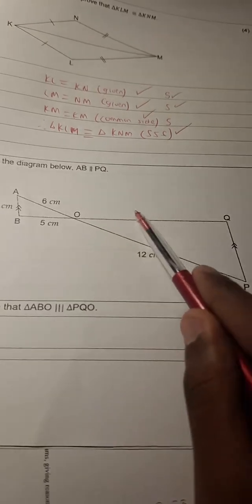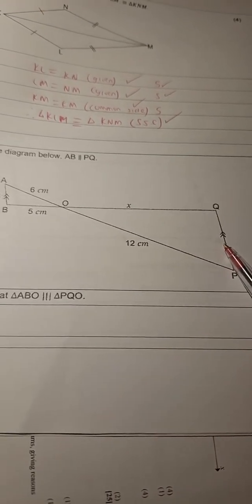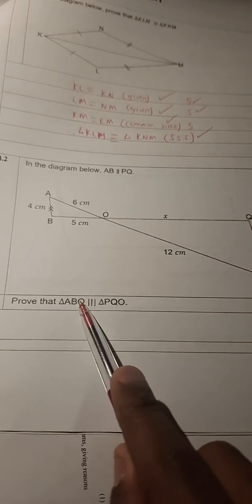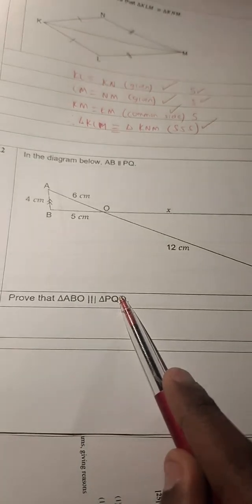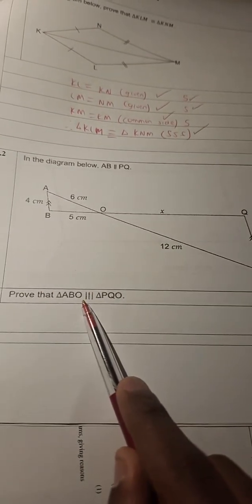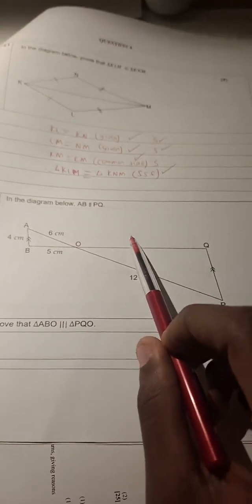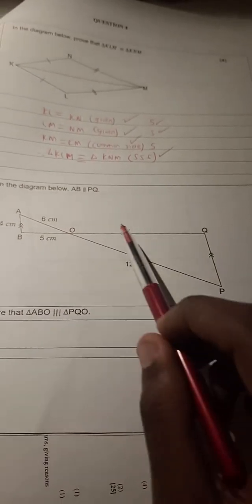We don't have what the side is equal to. And because we still need to prove that the triangles are similar, we can't find X yet until we prove that the triangles are similar. So we can't take the option of proving sides in proportion. Why? Because we don't have enough information for the sides.